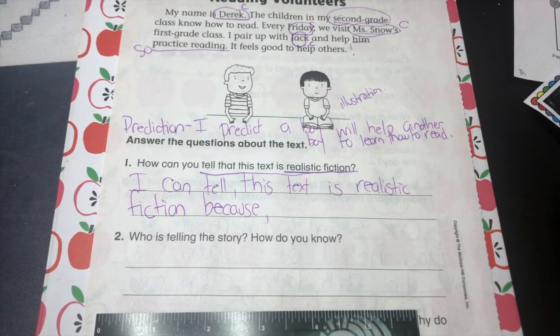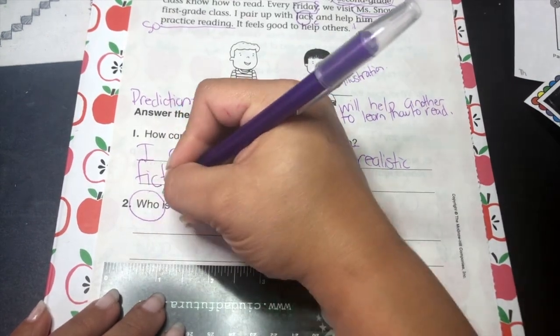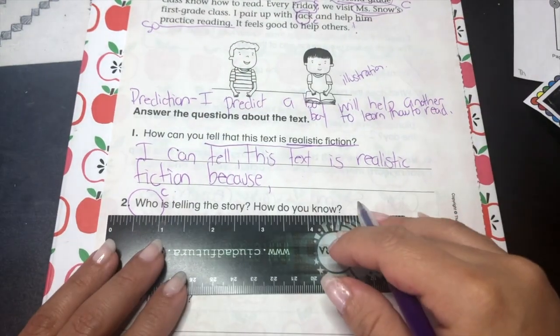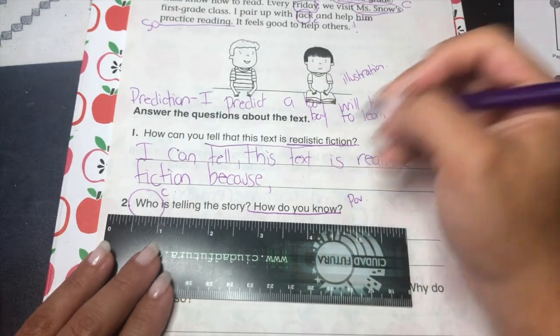All right, so I can tell this text is realistic fiction because the story could be real, right? That's it. The characters could be real, but we don't know if it's actually a real story, if it really took place. Number 2, who is telling the story? So whose point of view is the story from? How do we know this?